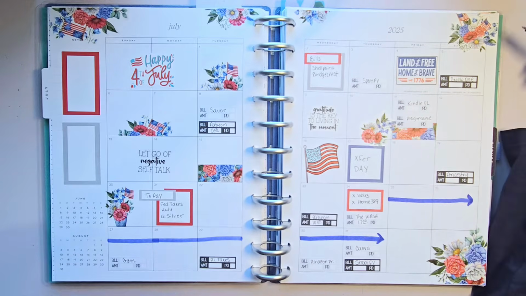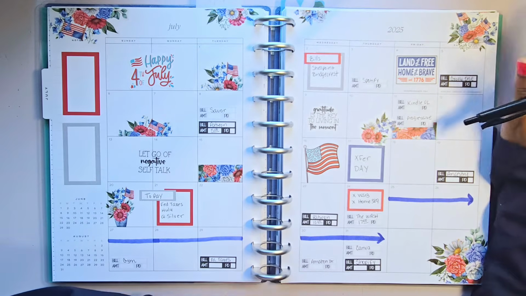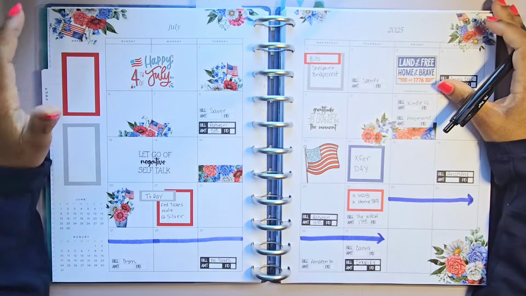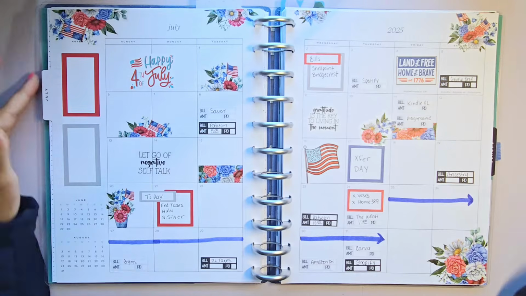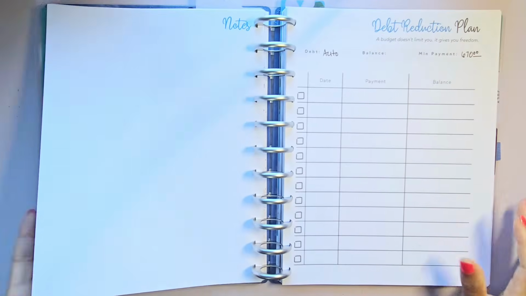Because I was getting ready to film my July setup and put it out there, and I realized I just needed to stop. Managing my budget was getting away from me. Managing my planner setups were getting away from me. And I just needed to actually work in my planner, which is what my planners are all about.